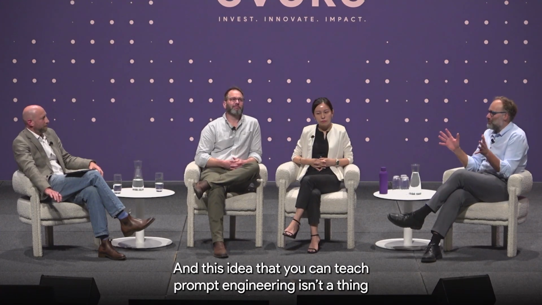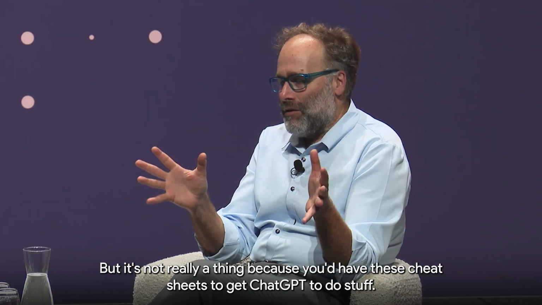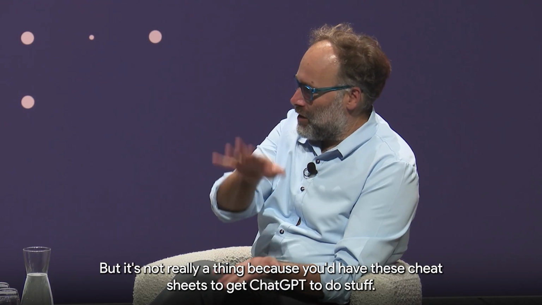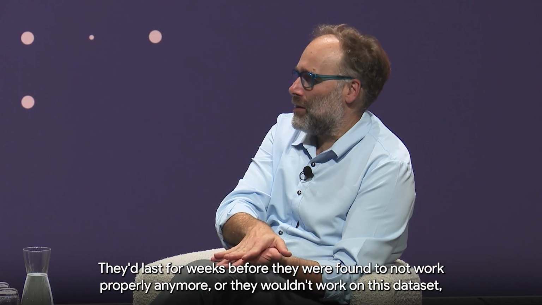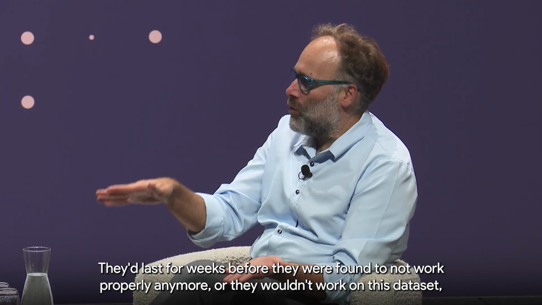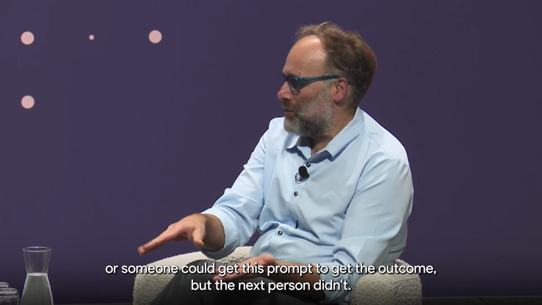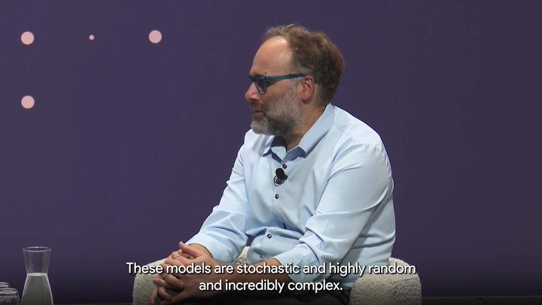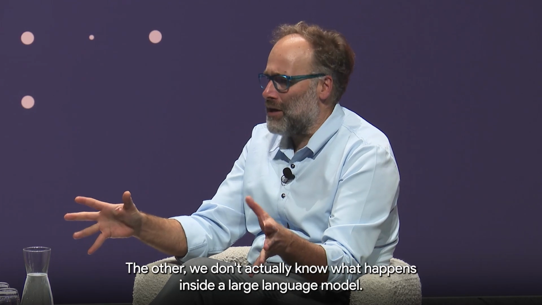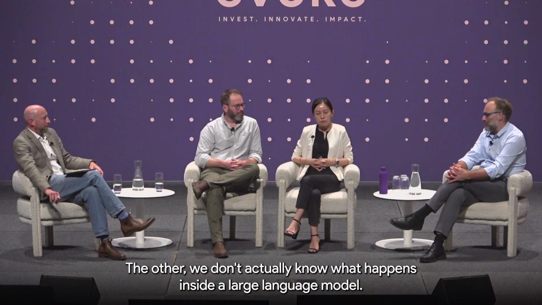There even were some university courses around the world springing up to be a prompt engineer, but it's not really a thing, because you'd have these cheat sheets to get ChatGPT to do stuff. They'd last for weeks before they were found to not work properly anymore, or they wouldn't work on this data set, or someone could get this prompt to get the outcome, but the next person didn't. These models are stochastic and highly random and incredibly complex. We don't actually know what happens inside a large language model.